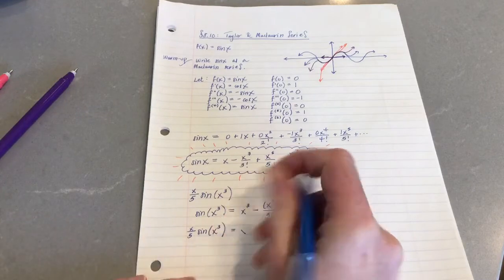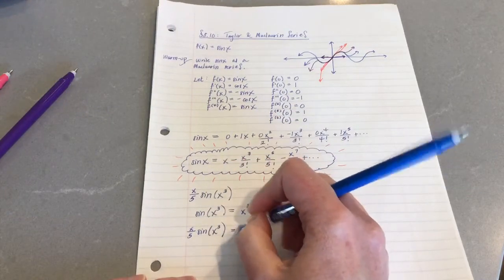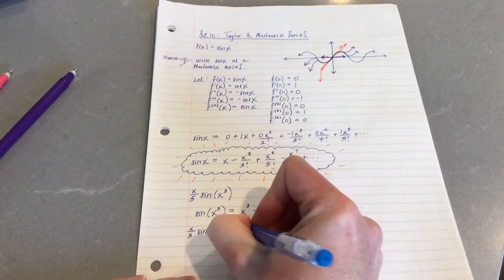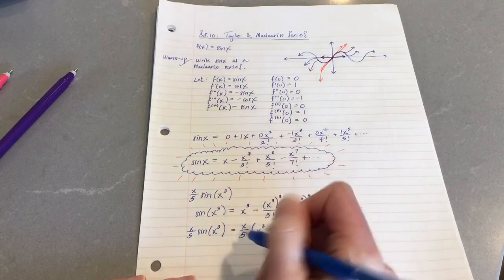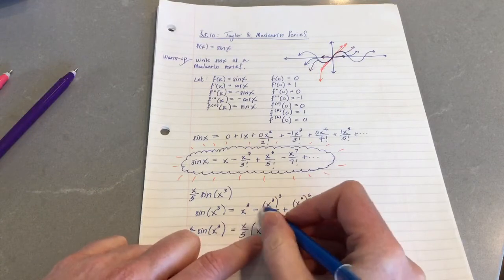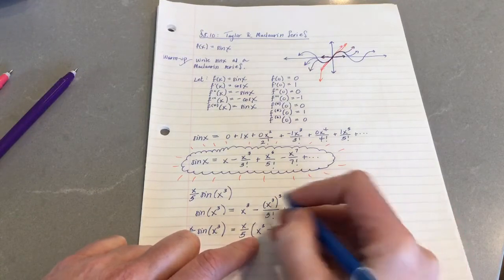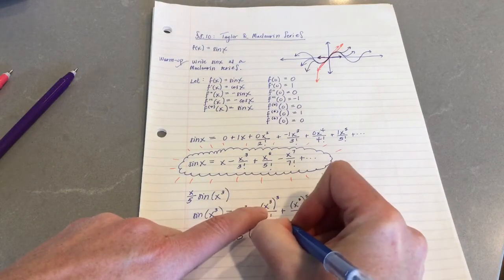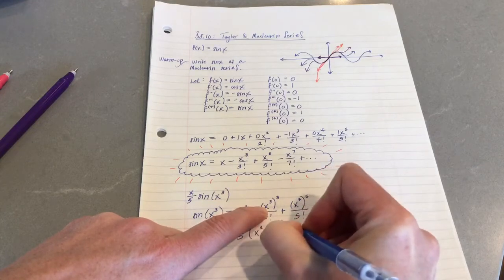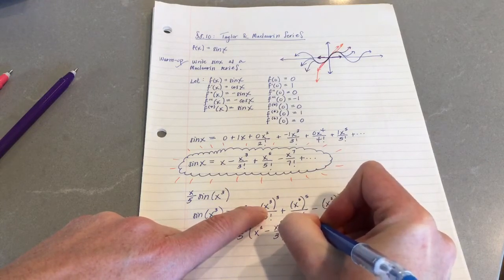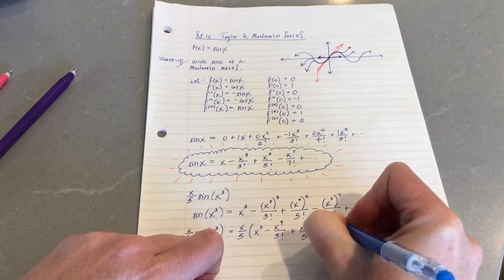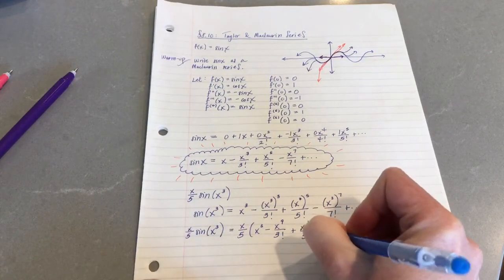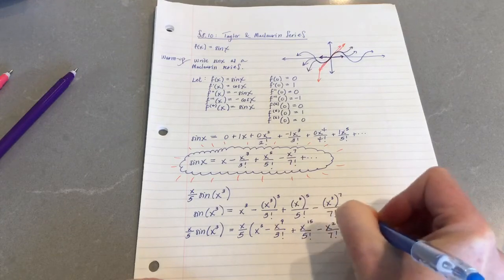That would be x over 5 times, and then I think I'm going to go ahead and simplify this as I go. So x over 5 gets multiplied by the whole right side, and what would I have? I'd have x to the 9th over 3 factorial plus x to the 15th over 5 factorial minus x to the 21 over 7 factorial, etc.